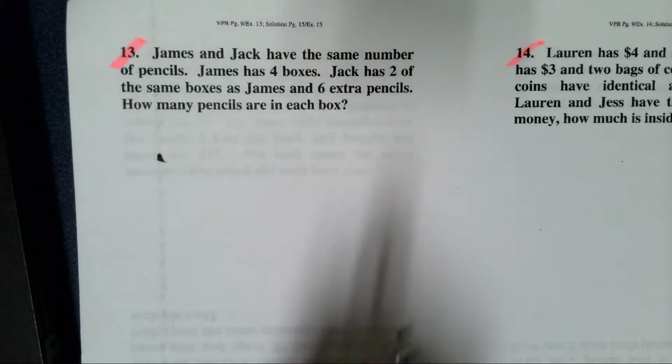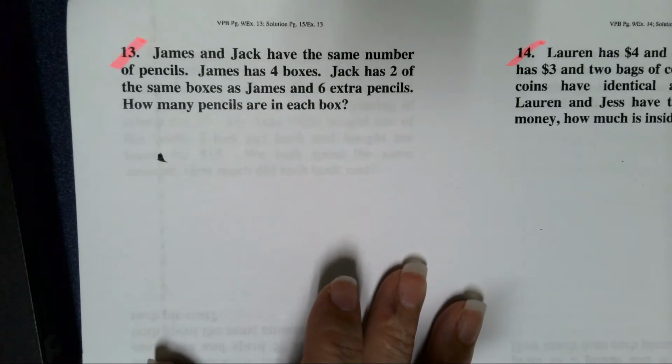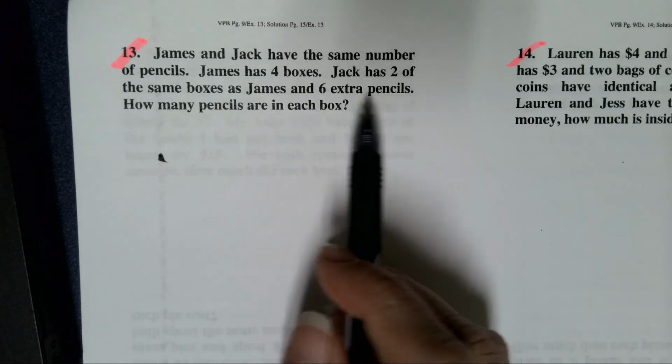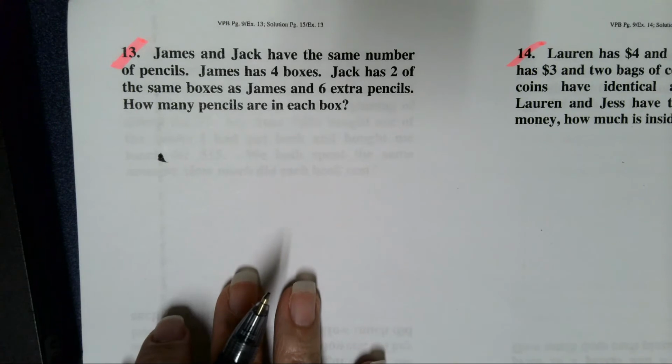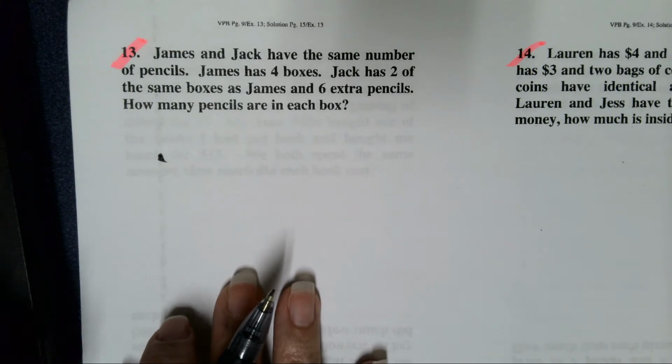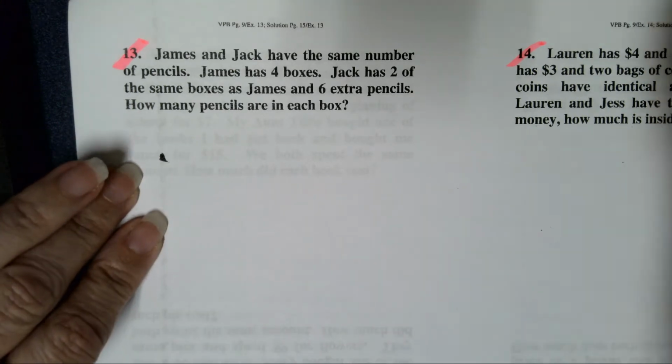James and Jack have the same number of pencils. James has 4 boxes. Jack has 2 of the same boxes as James and 6 extra pencils. How many pencils are in each box? So let's go through and figure out what our important information is. I'm going to highlight it.